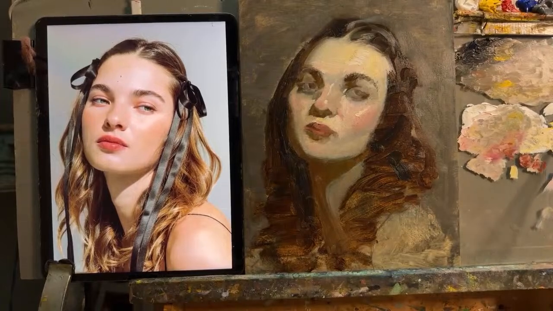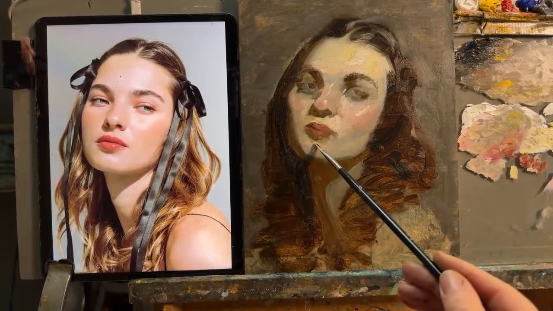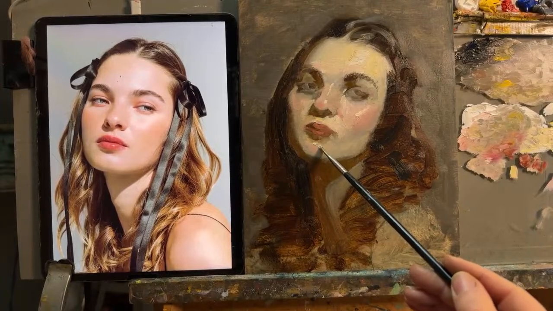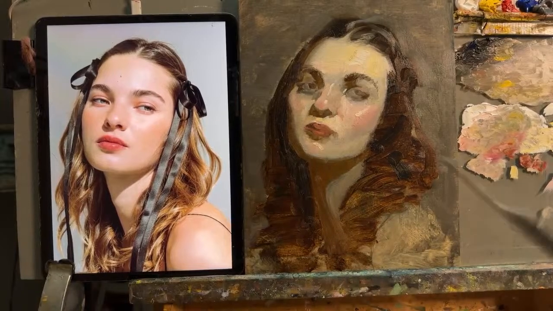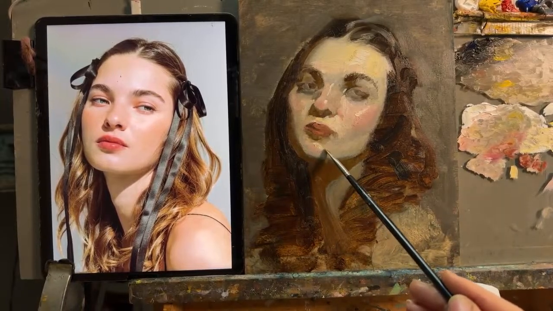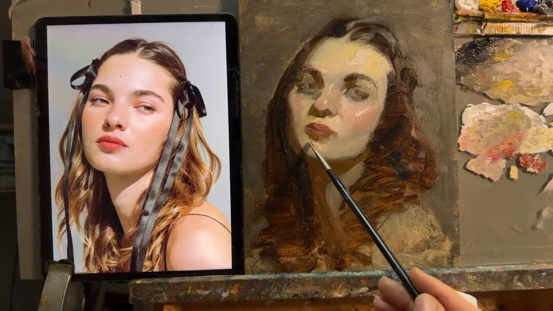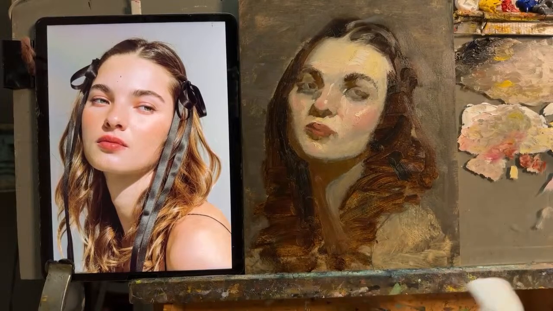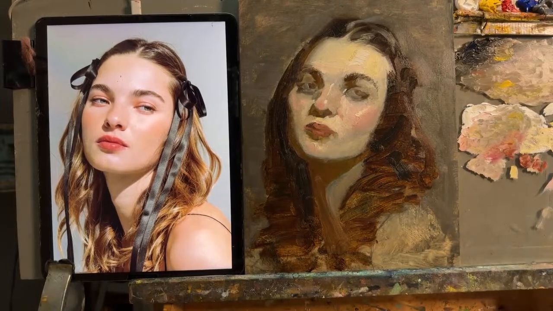Again, I'm going to finish it by putting a highlight from the top plane, dividing the frontal plane of the forehead into the side plane. I'm going to see how that highlight behaves, whether it's more concentrated or more diffused, how much space it takes. Every highlight is different.